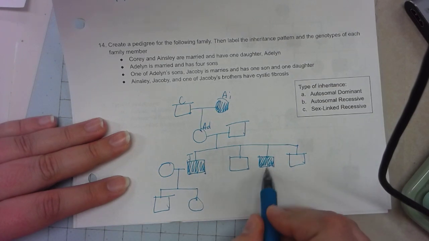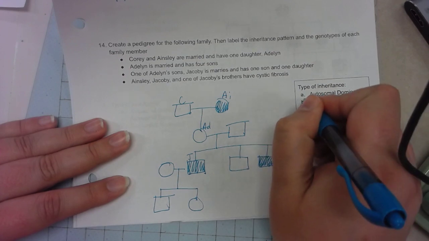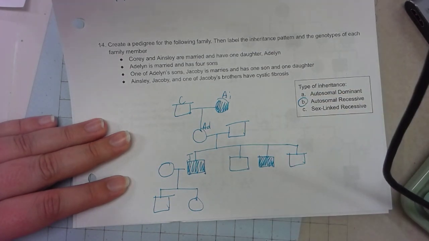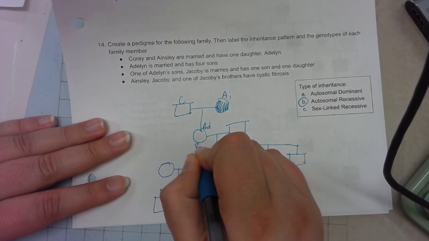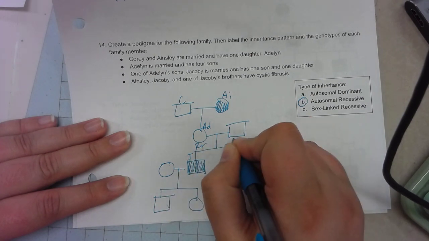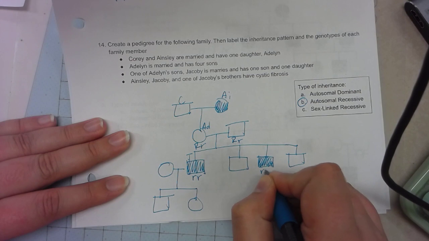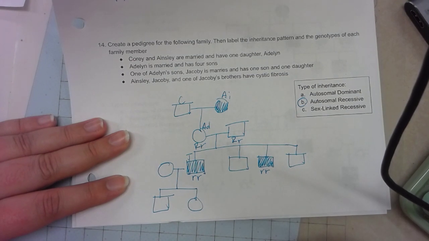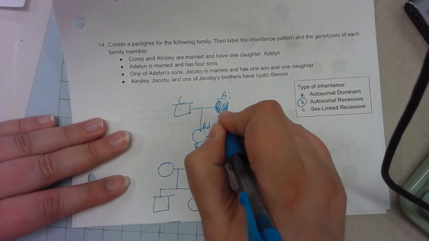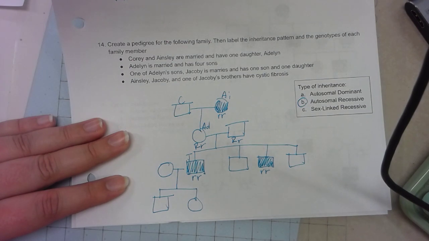Because she has sons that are shaded in, this is going to be an autosomal recessive trait. So we automatically know that Adeline and her husband are heterozygous, and her 2 sons here are homozygous recessive. This also means that her mom is homozygous recessive, Ainsley.